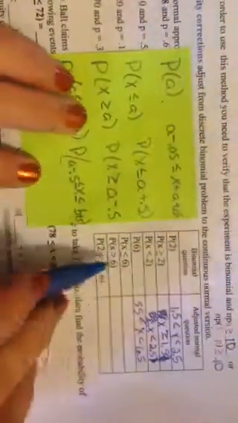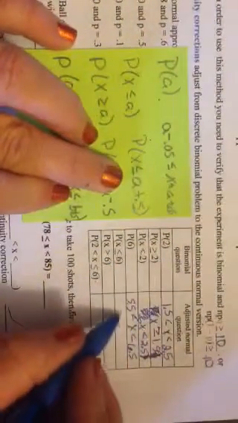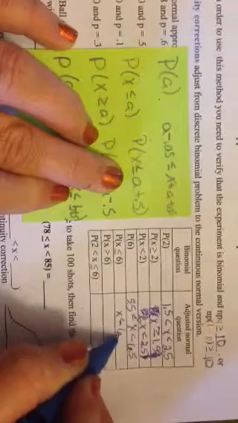It's like this one. X will be greater than, so we subtract, and less than, so we add. So x less than, we add.